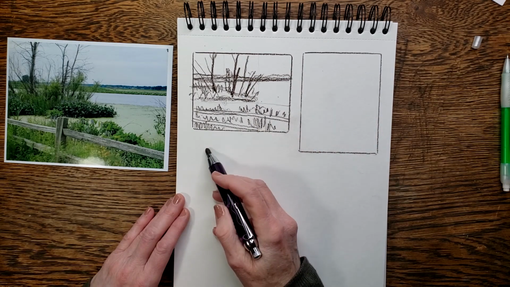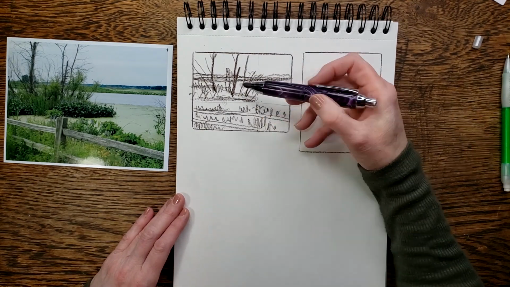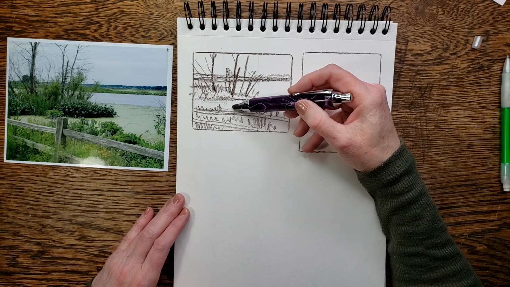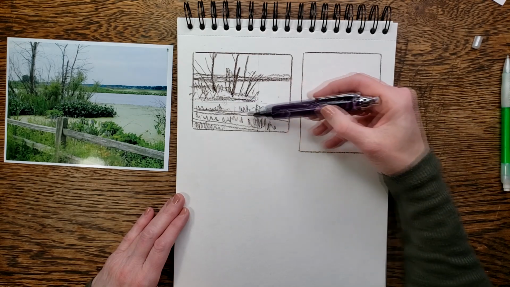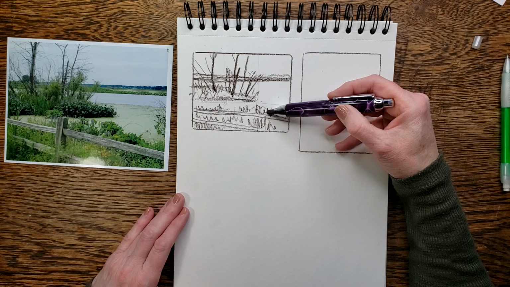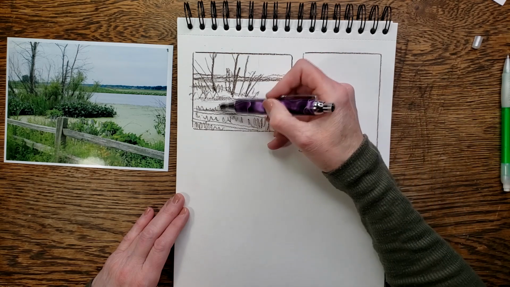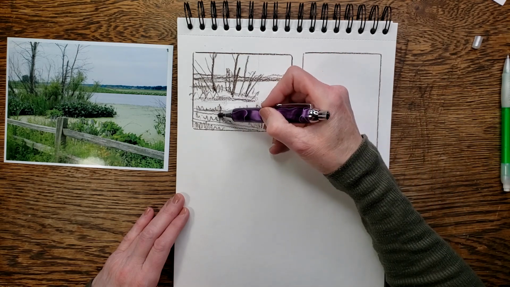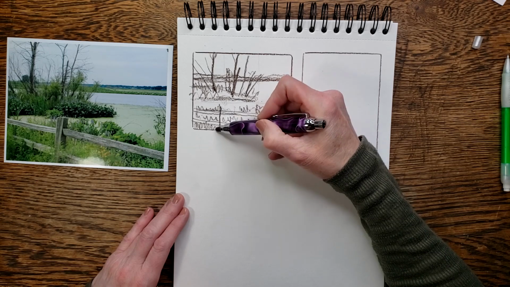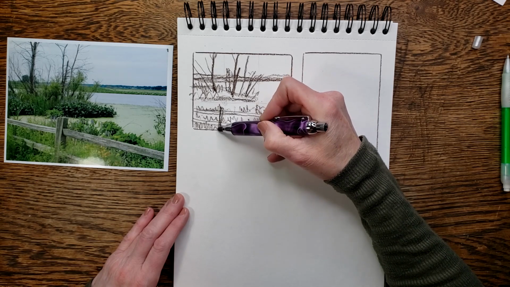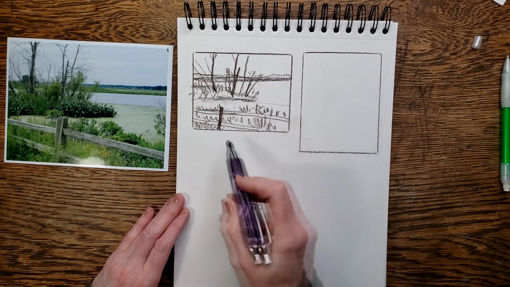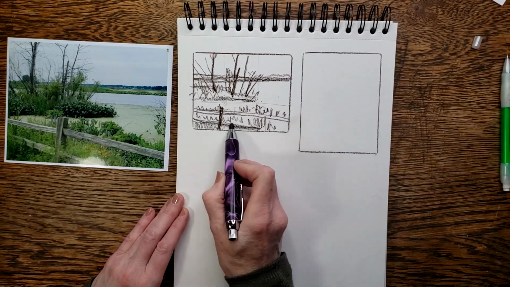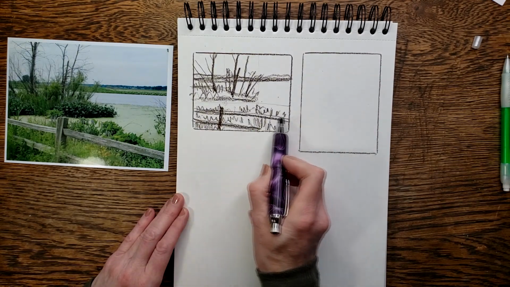Okay, now the real crux of the matter, I don't want that fence post right there. I don't like it there. So do I want to move it this way or do I want to move it this way? Well, let's try moving it this way. And we'll kind of just rough it in there a little bit and rough these in a little more so we can tell that's what it is, our fence.